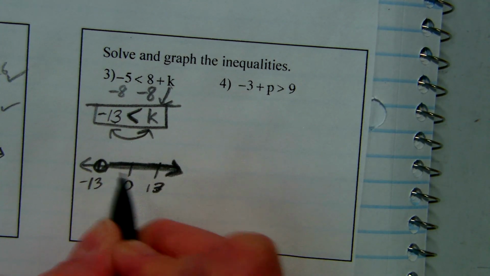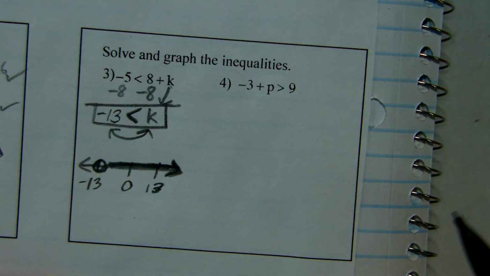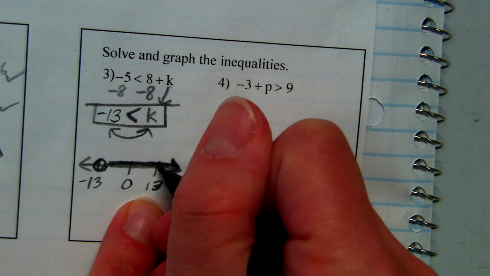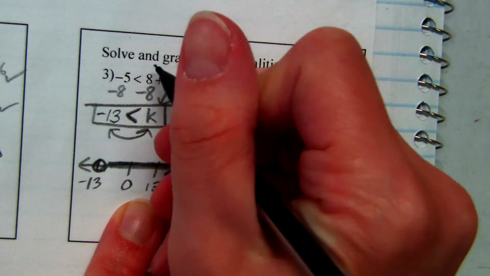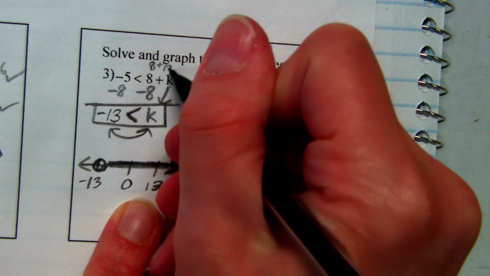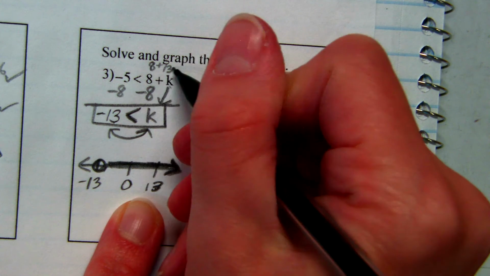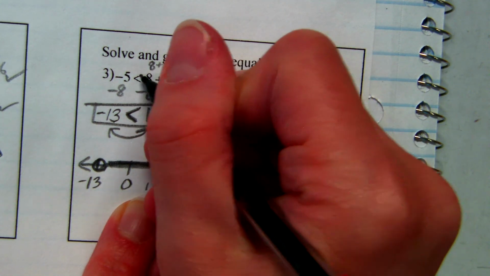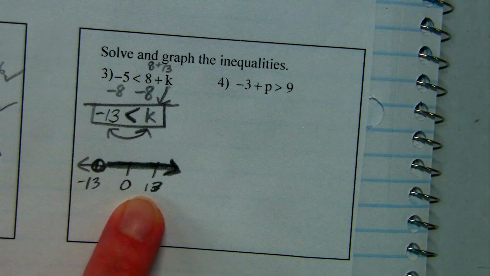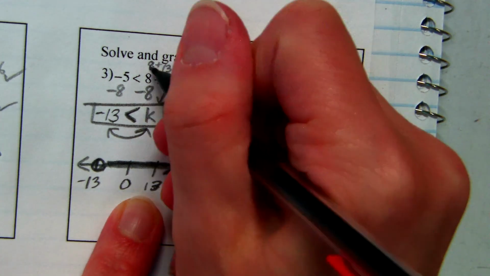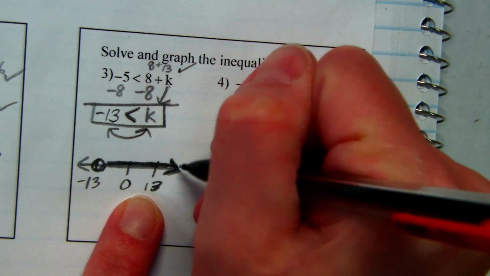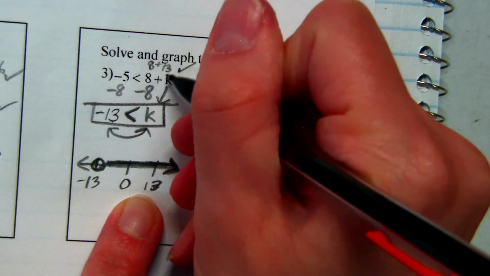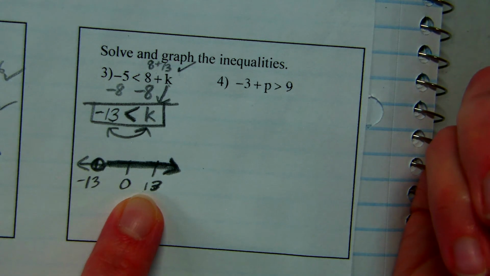And then I could pick numbers to just see if this works. So maybe I'm going to pick +13 and put it in up here. So I put +13 up here. That would give me 21. That's definitely bigger than -5, so that would work. So I could just quickly check it by taking any number over here, putting it in where k was, and just seeing if it works.